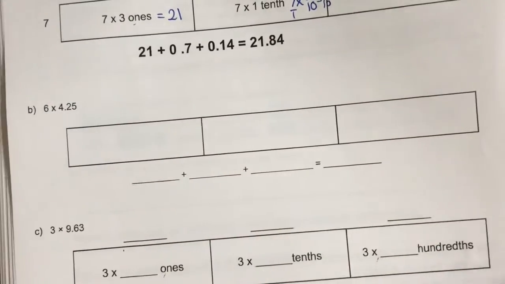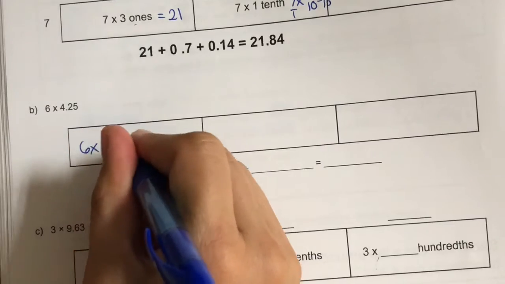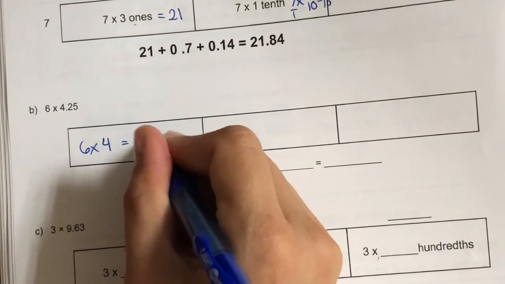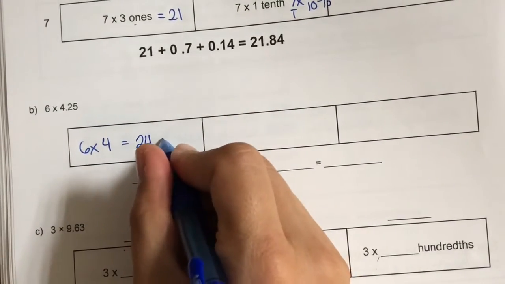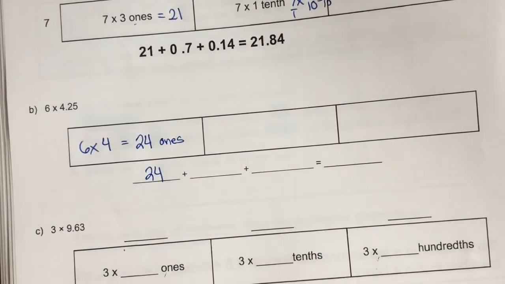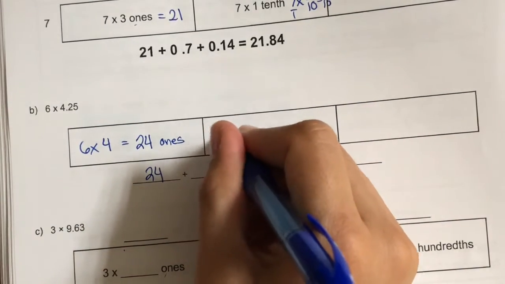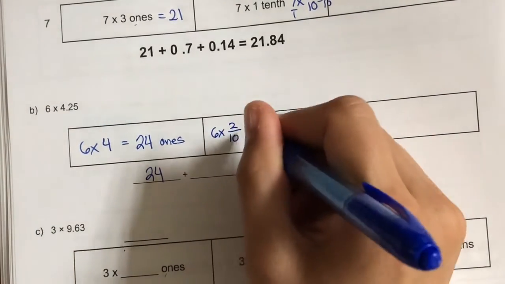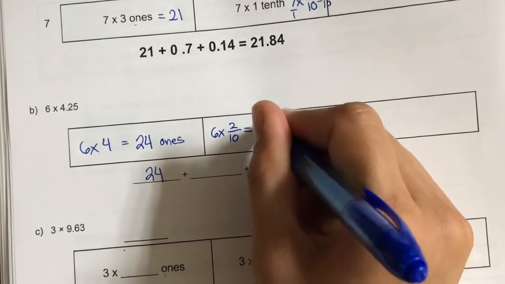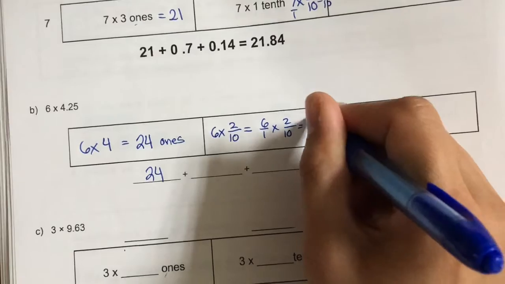So letter B says 6 times 4 and 25 hundredths. So the first one is gonna be 6 times 4 ones, which equals 24. And you can go ahead and write that if you want. And that means the 24 goes in that first line. So now we're gonna do 6 times 2/10, which really looks like 6 over 1 times 2/10, which equals 12/10.